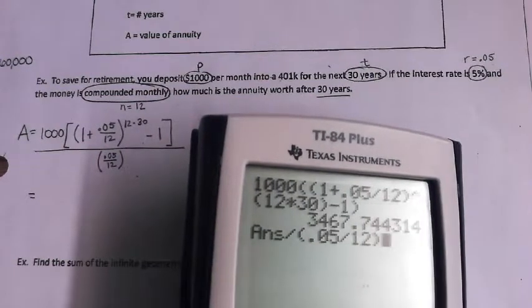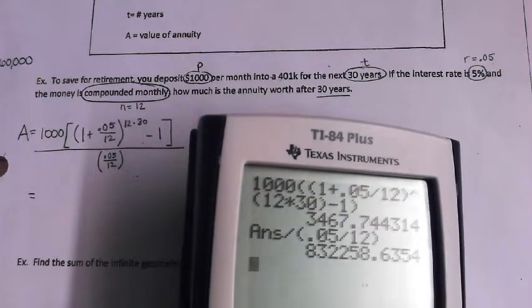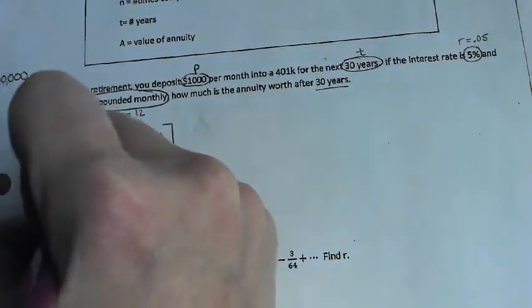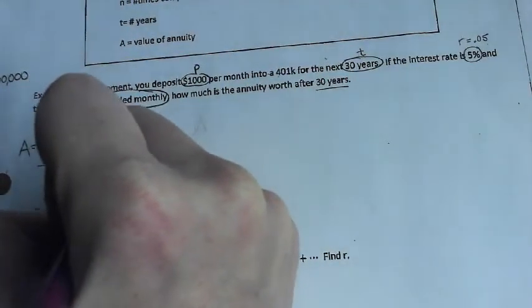divided by 12, gives me 832,258. Good? And we'll round to the nearest whole number. 832,259 is the nearest whole number.